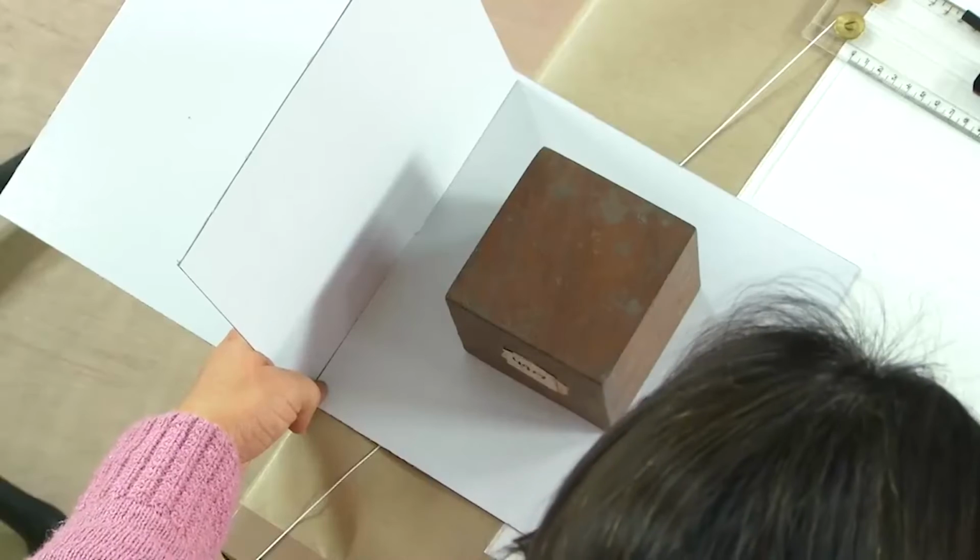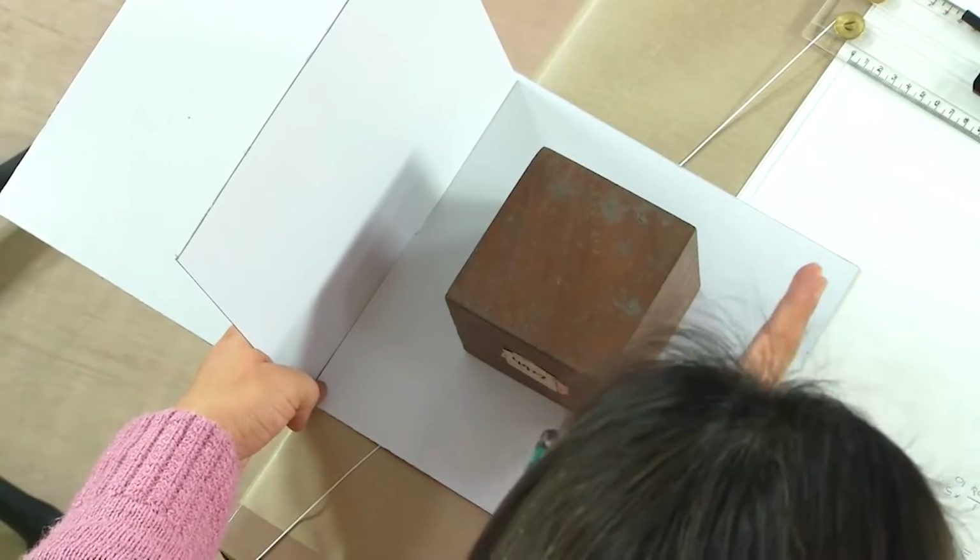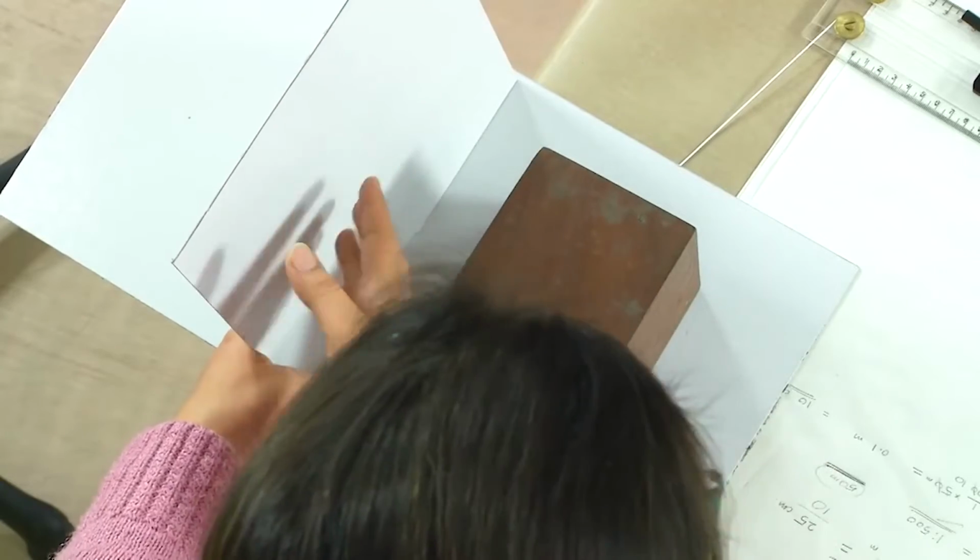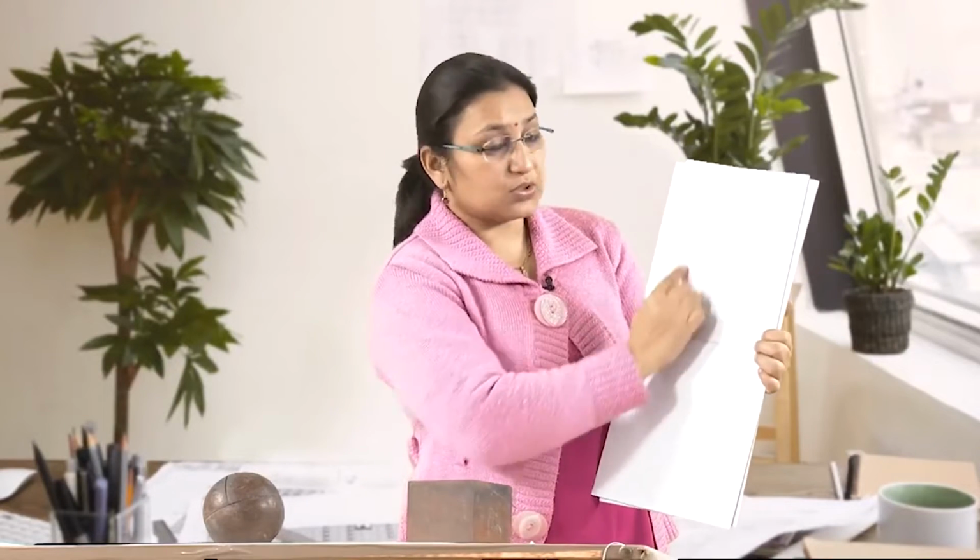Now, if I look at it from top, what will I see? I will see a square, and if I see it from the front, then I will see a square as well. If I just fold it like this, what will I see? I will see a square here and I will see a square here.